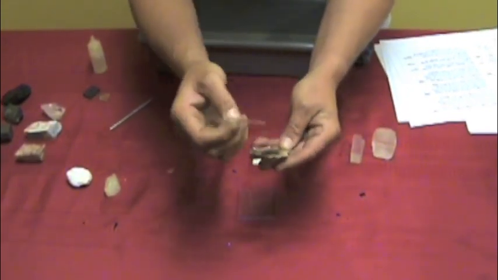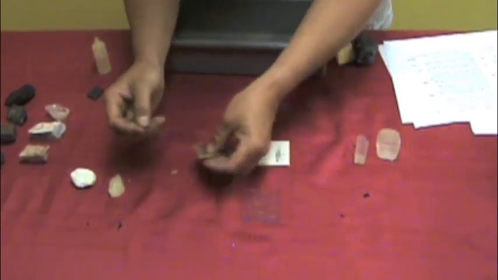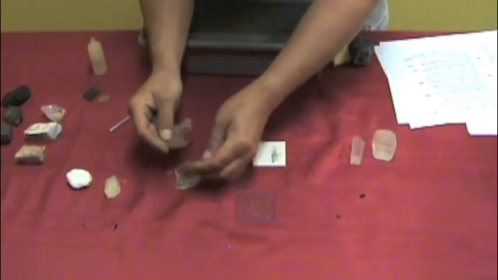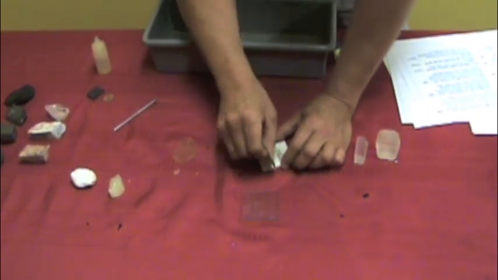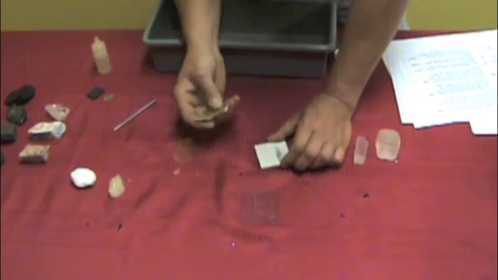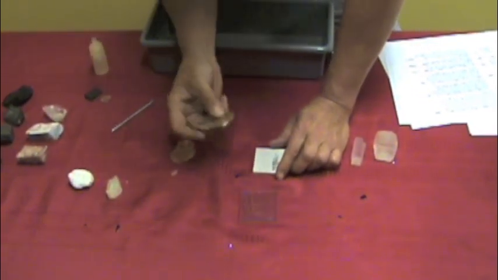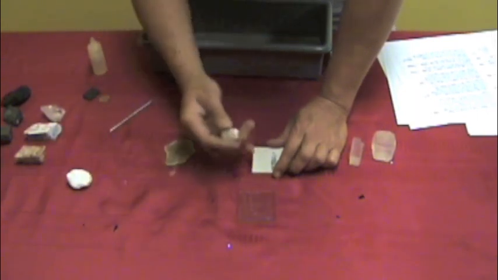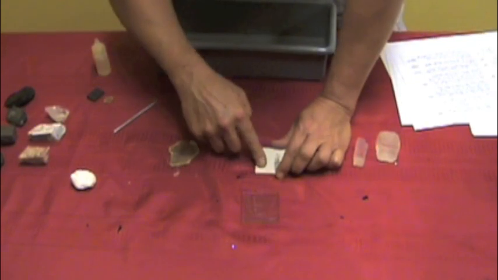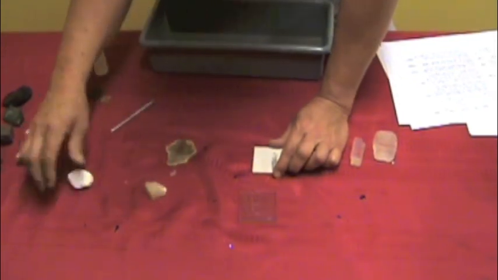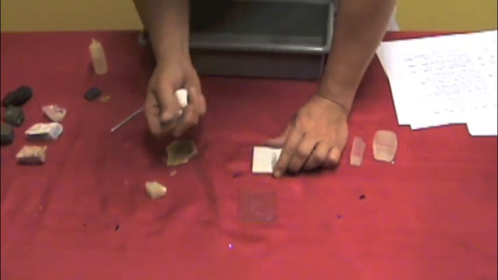It's pretty clear color, very light. I think I tried to streak it. And the streak is either, well, could be a white streak. Did we streak these? Ooh, that's a nice white streak, huh? There's a white streak.